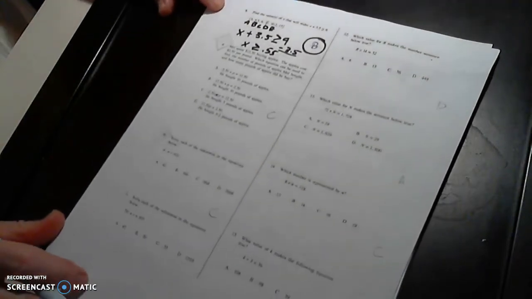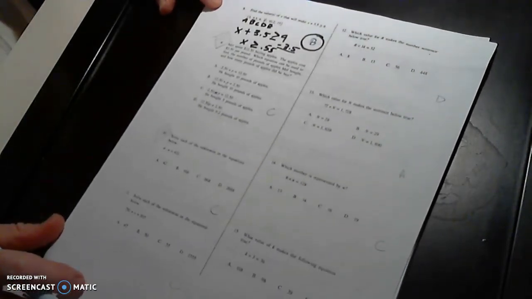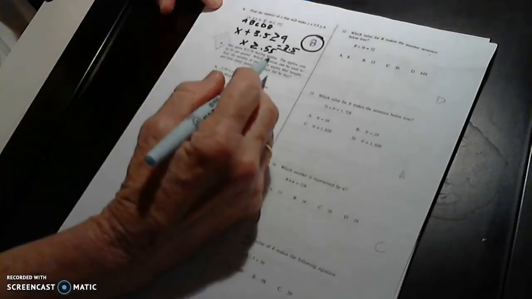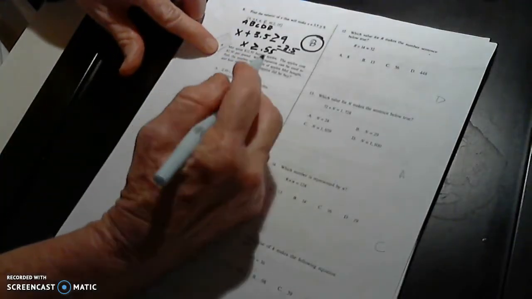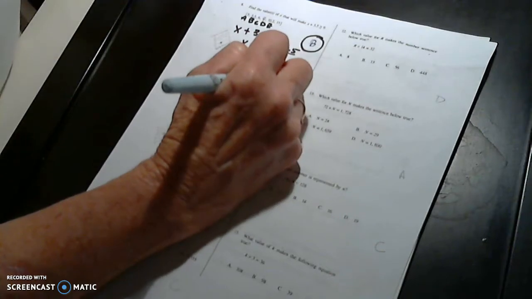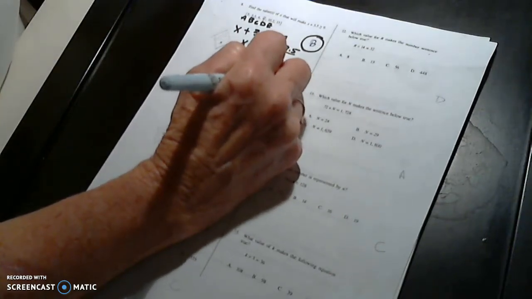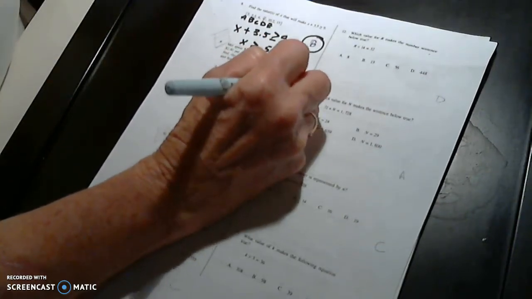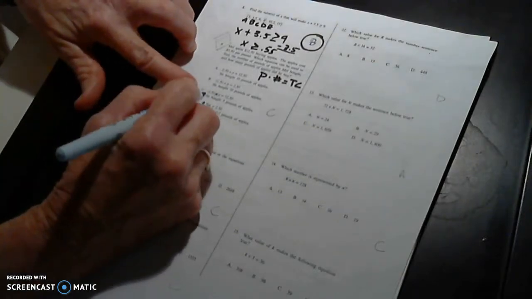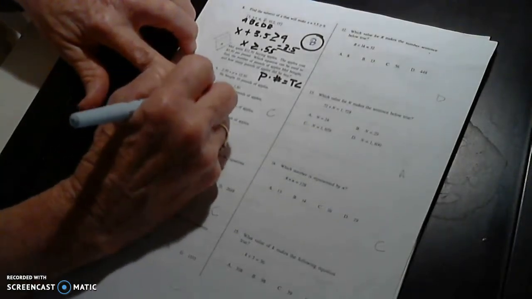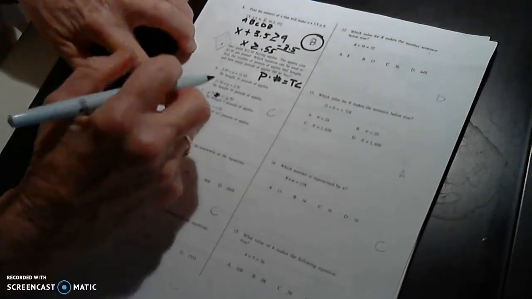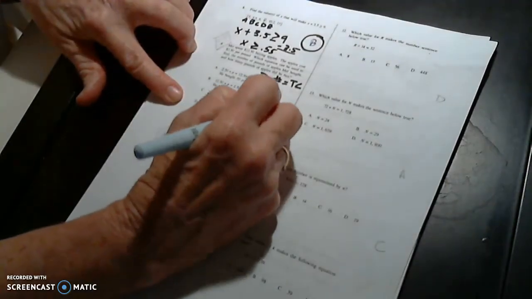Next question. Mel spent $12.50 buying apples, which cost $2.50 per pound. So obviously we're going to multiply the price times the amount that she bought to get the total cost. In this one, you had to change answer D here to be a multiplication sign. So it's simply the price times the cost equals the amount. The correct answer was C.